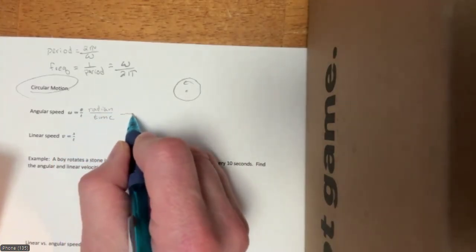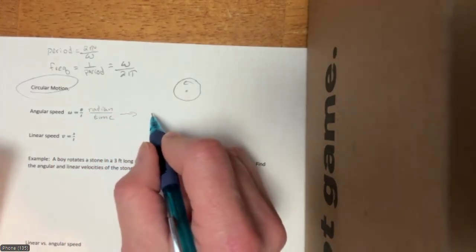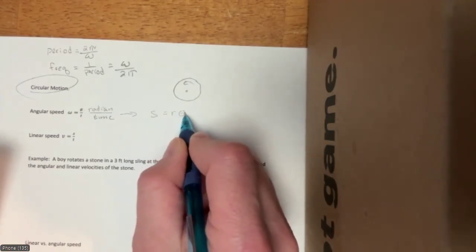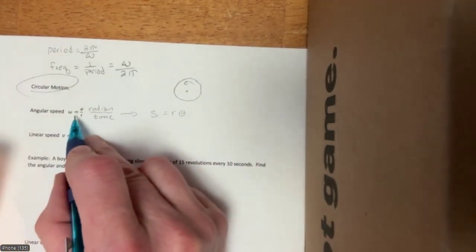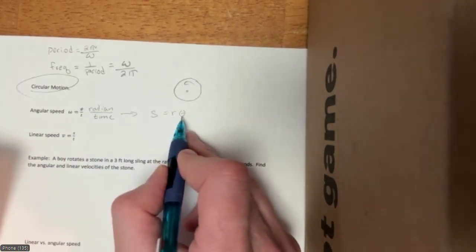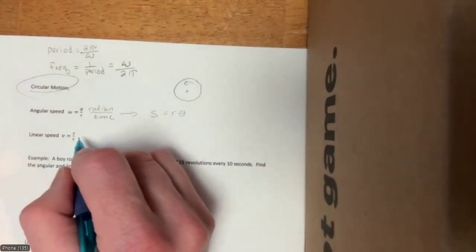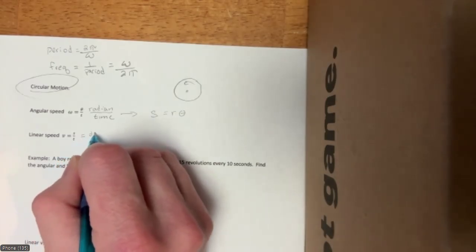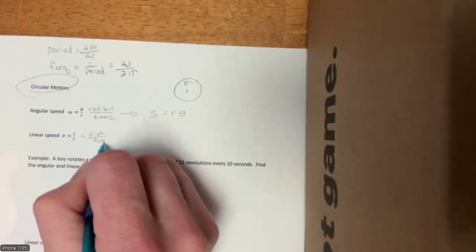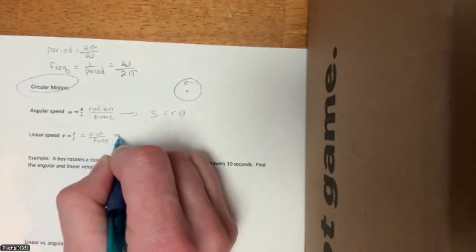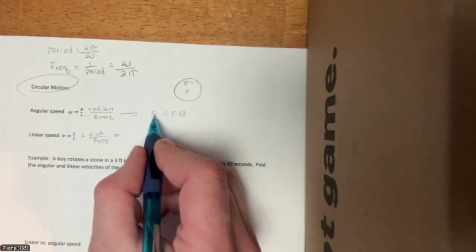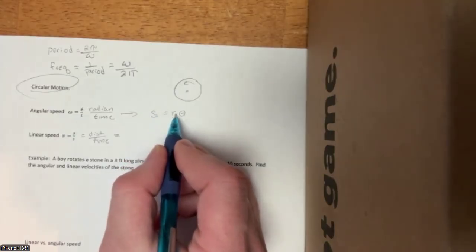And we have a formula that relates some of those same things. So S would be distance, radius, angle. This is not exactly this, but it's a formula that we can use to relate things. And then linear speed, like we just talked about, is distance over time. So the distance is S, and S, the arc length, is equal to r theta.